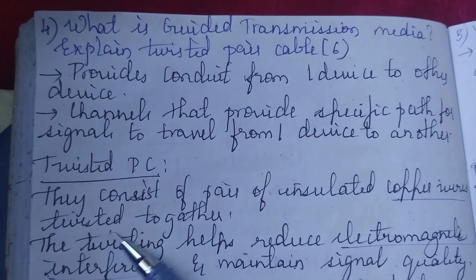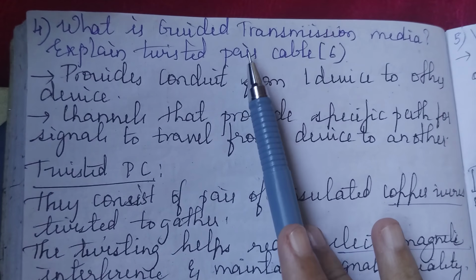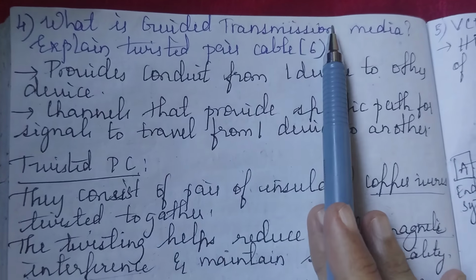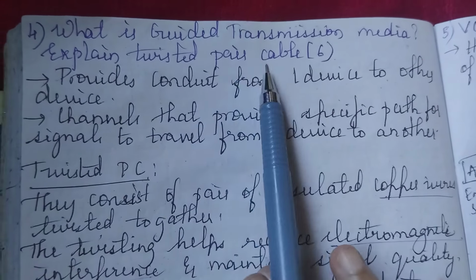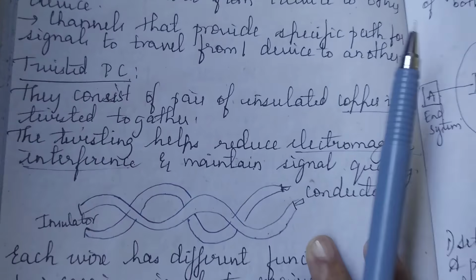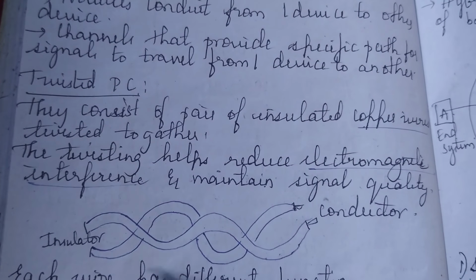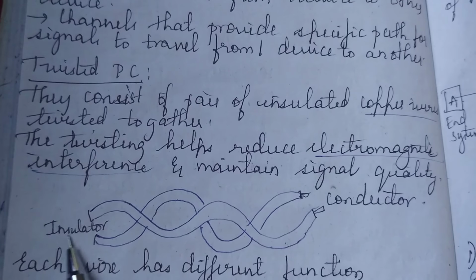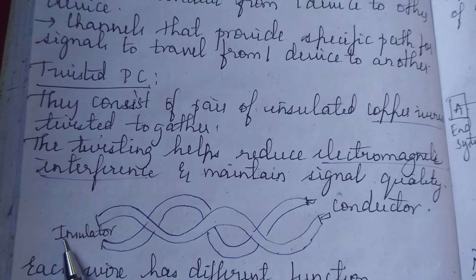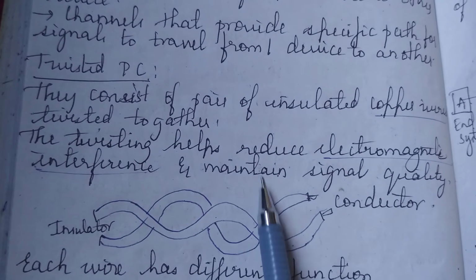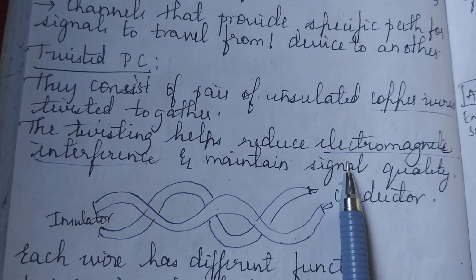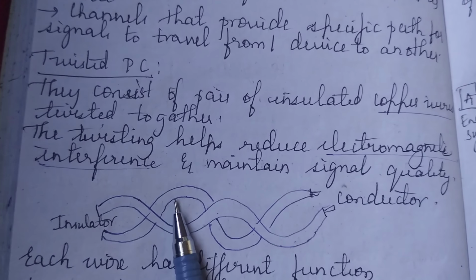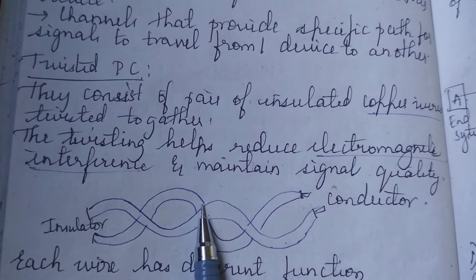Okay, then they have told you to explain twisted pair cable, 6 marks, right? So 1 mark is for guided transmission media and the remaining is for twisted pair cable. Twisted means obviously it consists of 2 wires, that you have to write. And remember, this is made up of insulated copper wire which is twisted together. Why this twisting? It will reduce the electromagnetic interference and it will also maintain the signal quality.